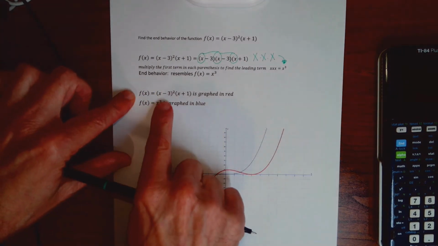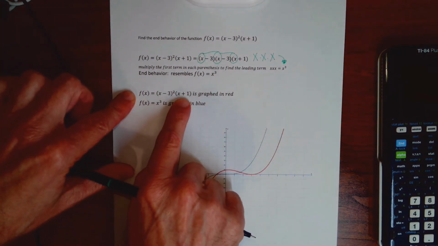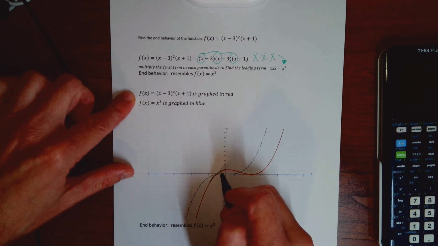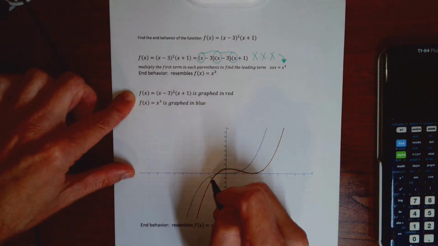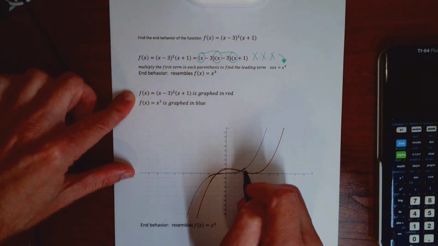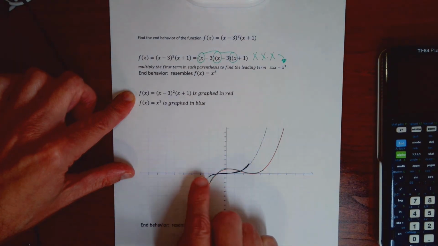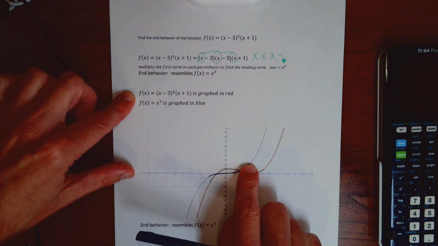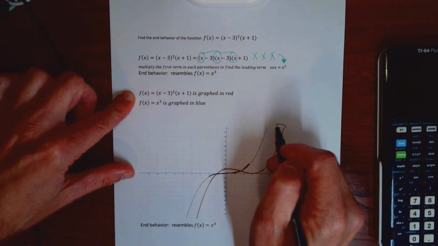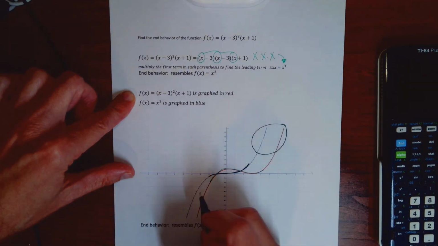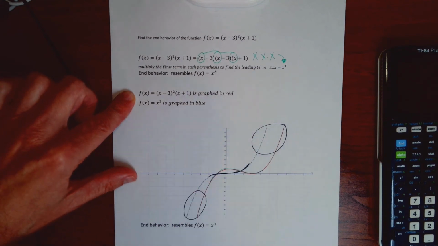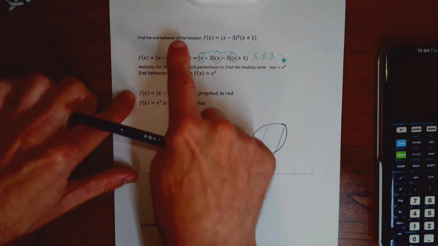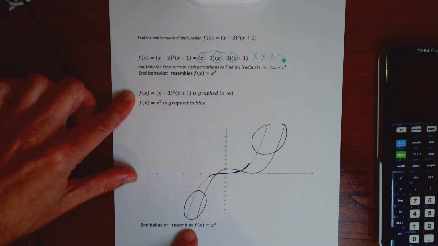So the graph of x minus 3 squared times x plus 1, graphed in red, has a hump here and a hump there, a maximum and a minimum. Around where the maximum and minimum points are, those graphs don't look anything like each other. This graph flattens out. It doesn't have a maximum point or a minimum point. But once I get beyond the maximum and minimum points, other than phase shifting, the graphs look completely like each other. So in terms of the end behavior of the function, this graph is going to resemble the graph of f of x equals x cubed, except for a shifting.